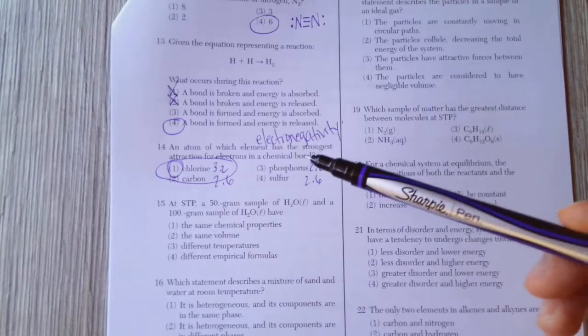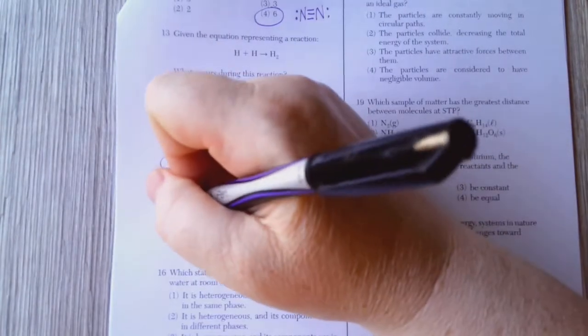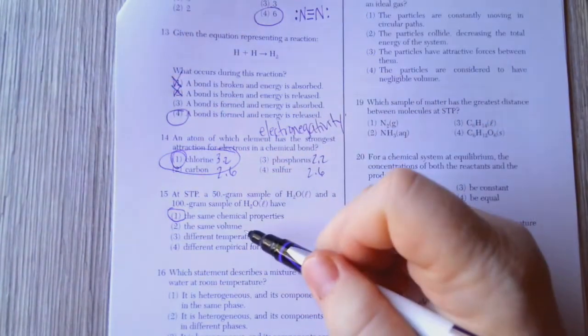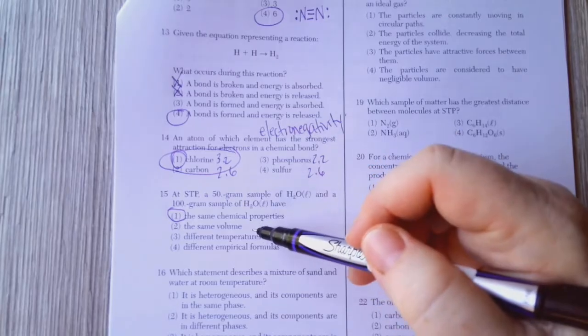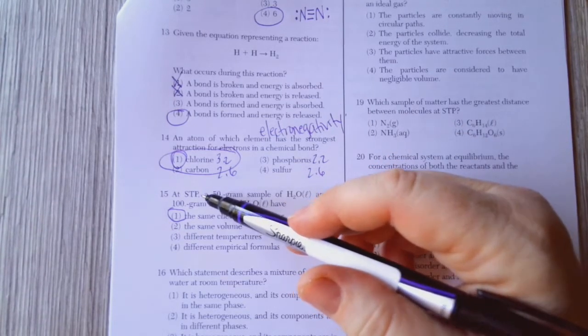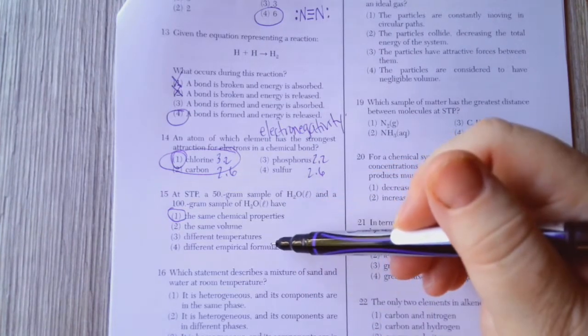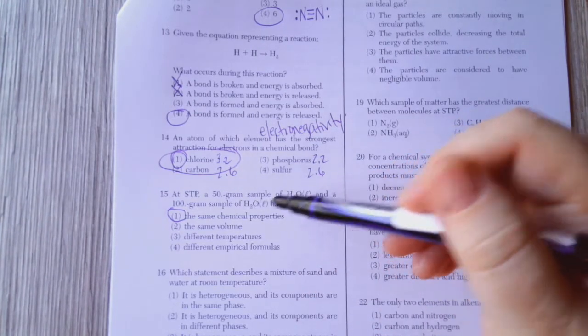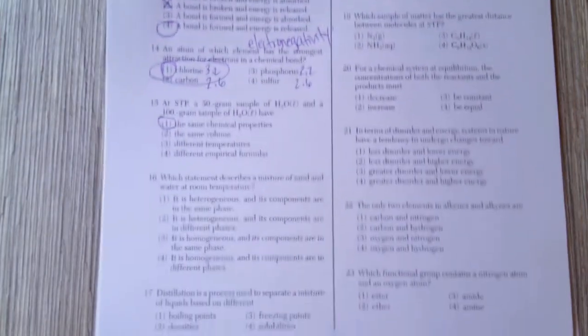So if I have H2O liquid, they have the same chemical properties. They don't have the same volume. They're not at different temperatures because it's at STP, that means it's at standard temperature. And they don't have different empirical formulas because they have the same chemical formula.